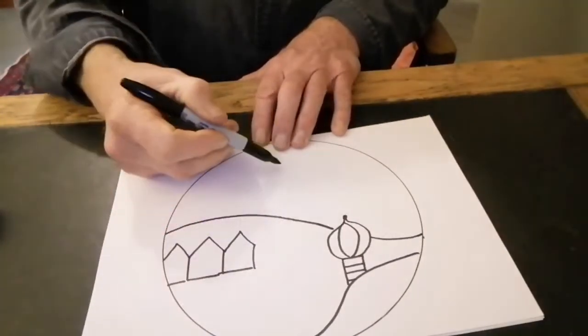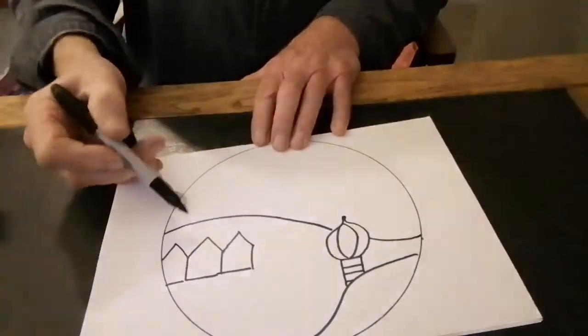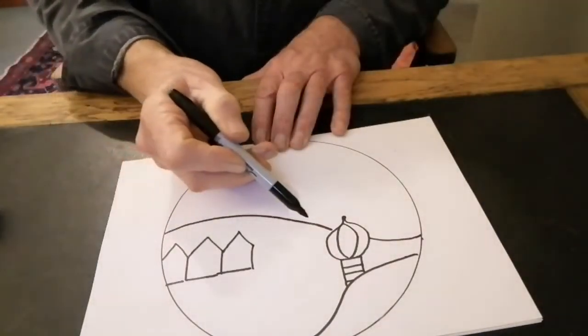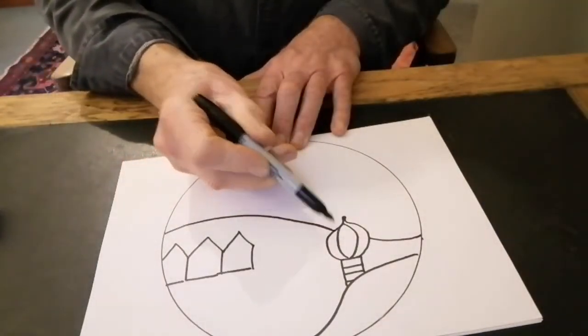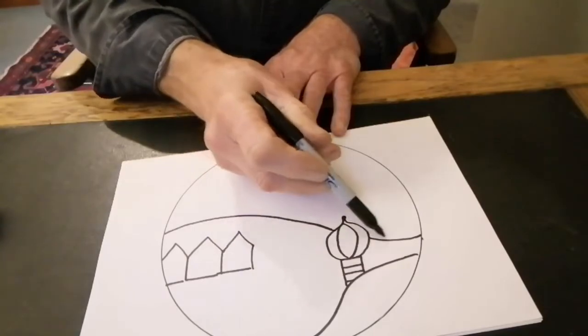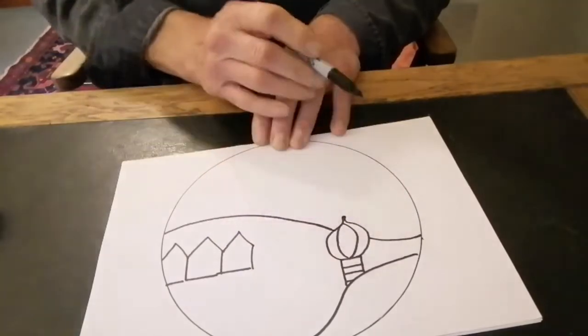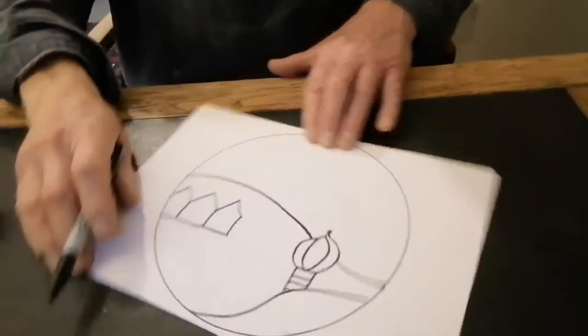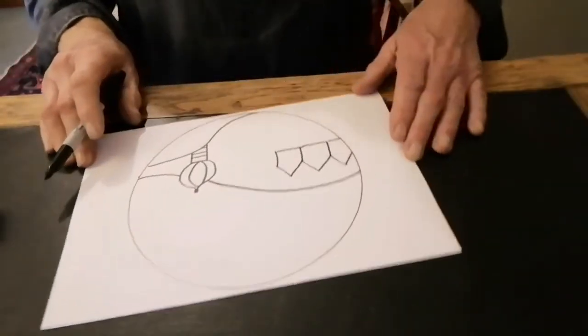So the sky is going to be on top, land below. This line comes round, it goes behind the onion, I'm going to call it, and then stretches on round to the edge of the circle.